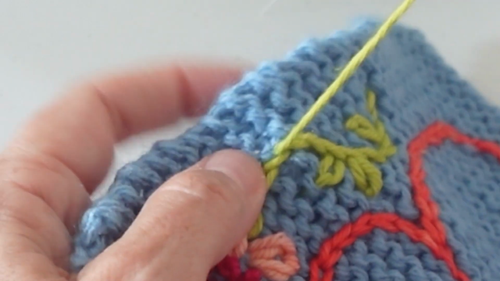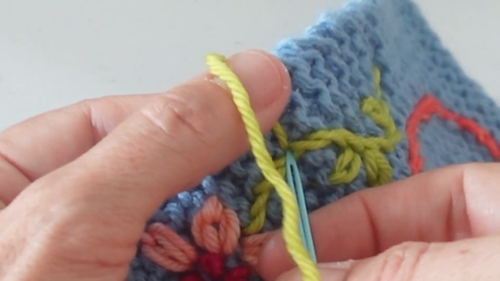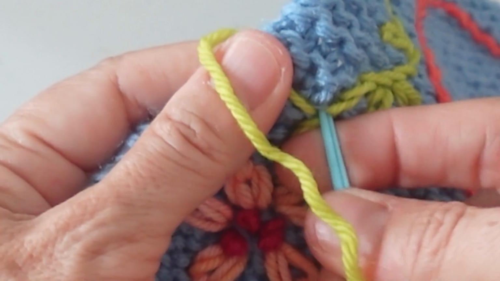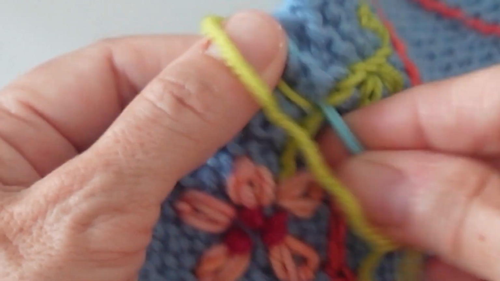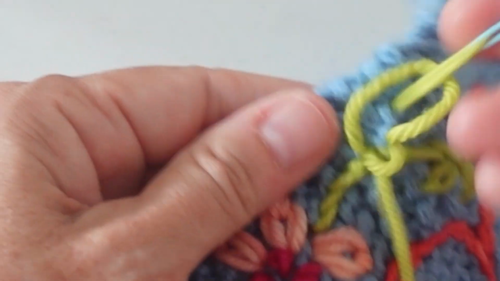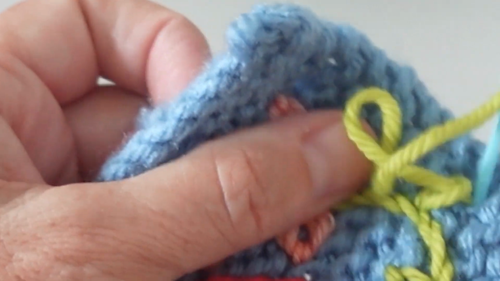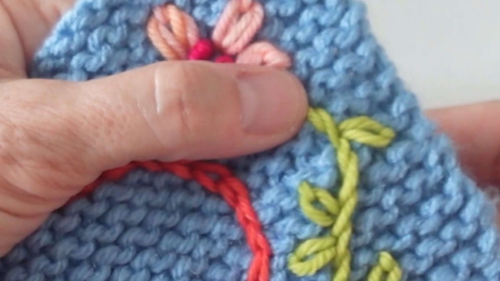Sometimes I go all the way under the stitch and sometimes I split it as I'm traveling. It kind of depends on my mood. Either way is fine. And then down and up where I want the leaf to end. Get that yarn around clockwise and underneath the needle. And then insert where the yarn emerged.